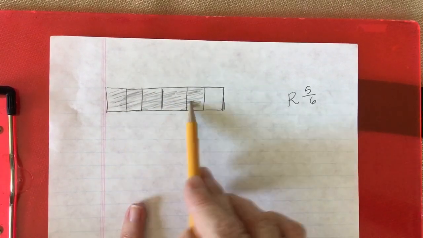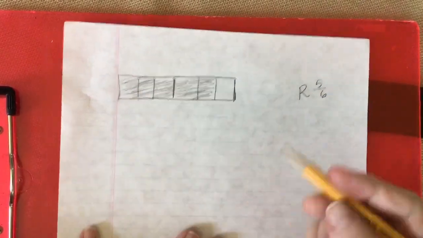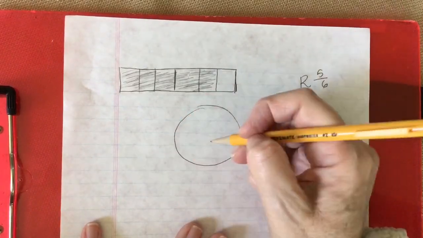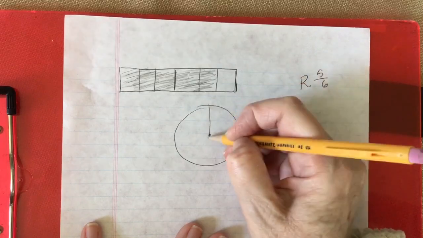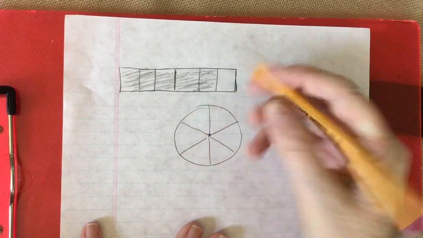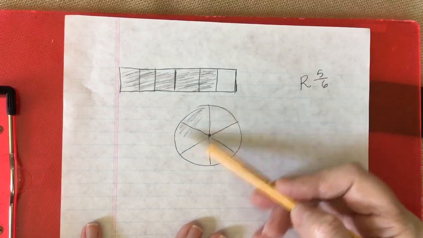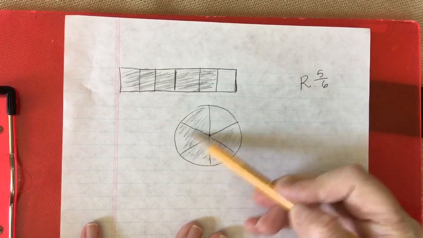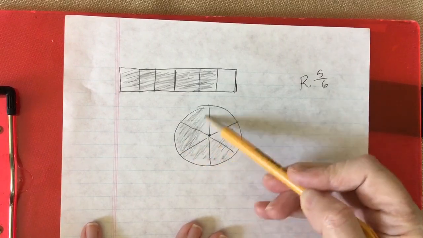5/6. Now, if you didn't want to do it like this, you could have done a circle. You could have done your circle, put your center point and shaded 5/6. So you could have done it that way too, okay? So either way, nobody says a mural has to be a rectangular shape.